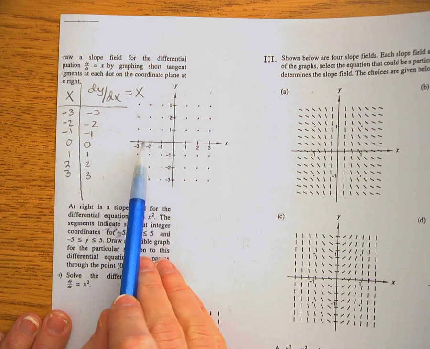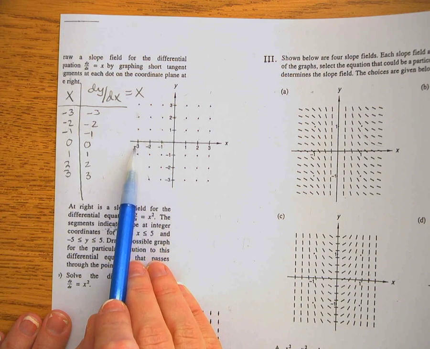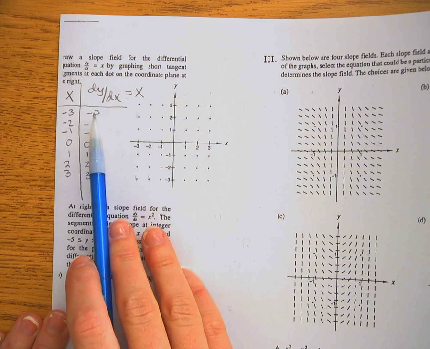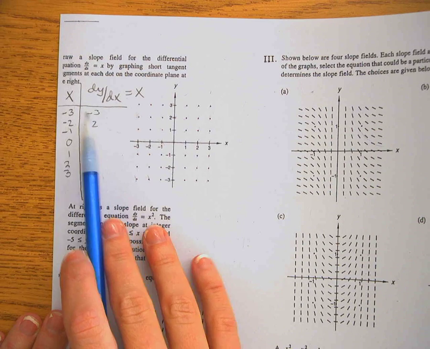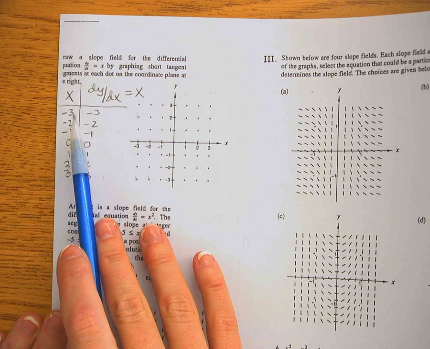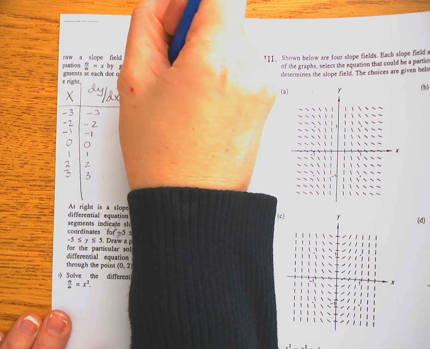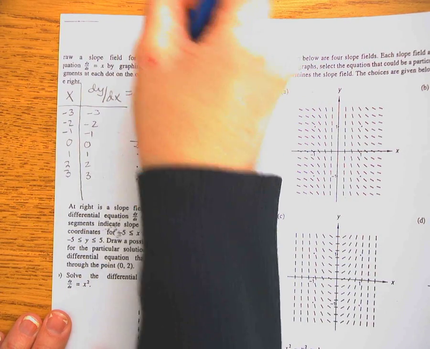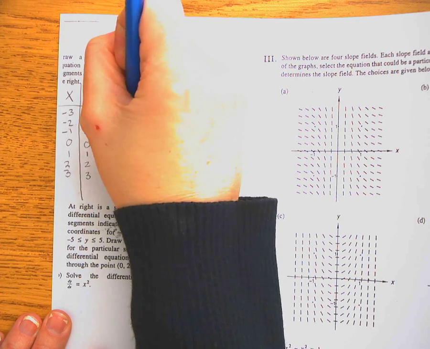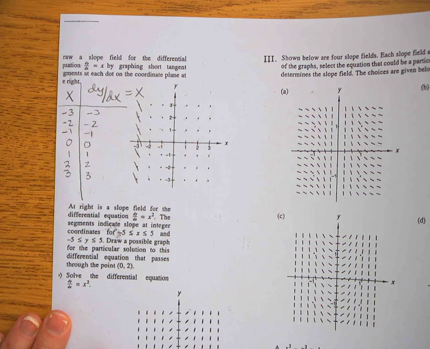So I basically come over here to this x value of -3, and I notice that the slopes are equal to -3 wherever x is equal to -3, which would be a steep negative slope. So I just kind of would draw a steep negative slope at all the values where x is -3.